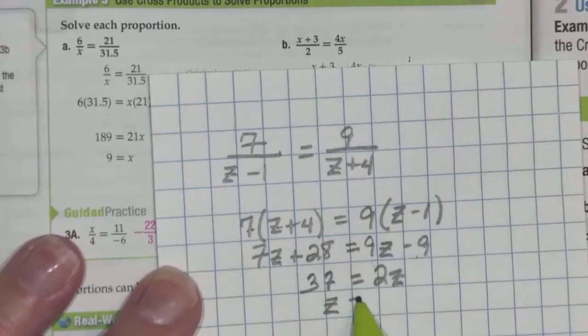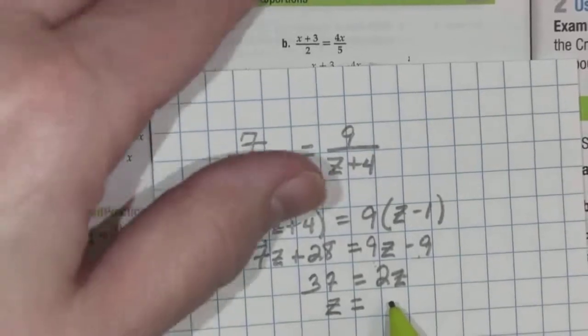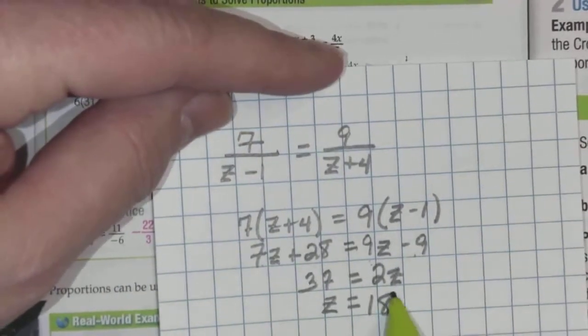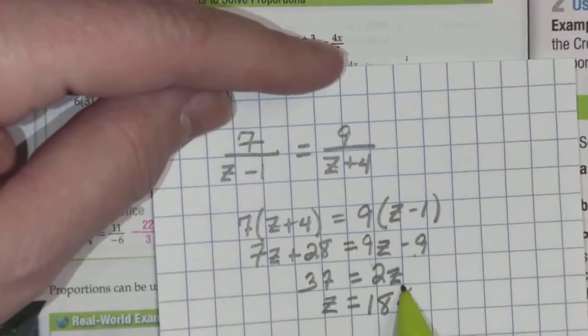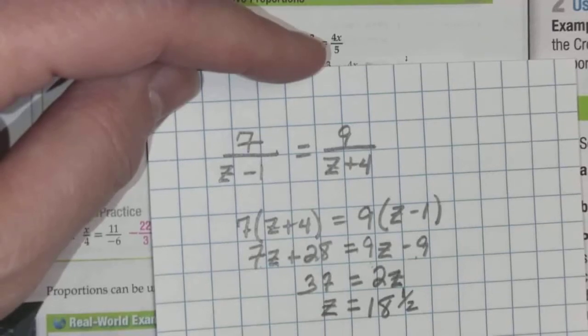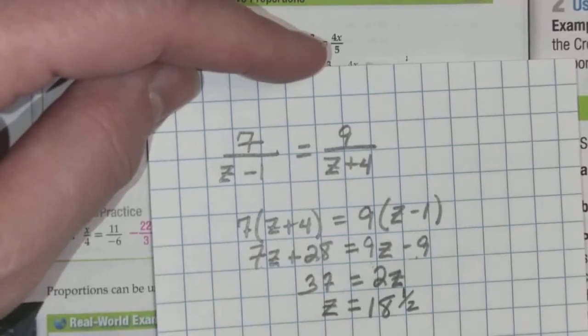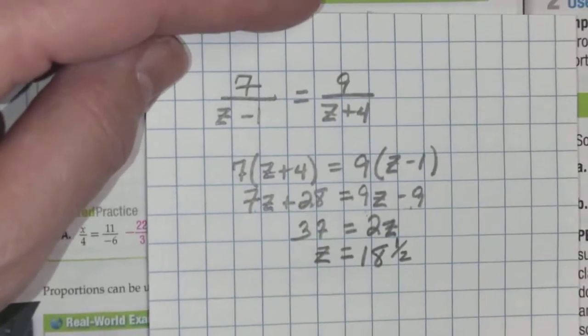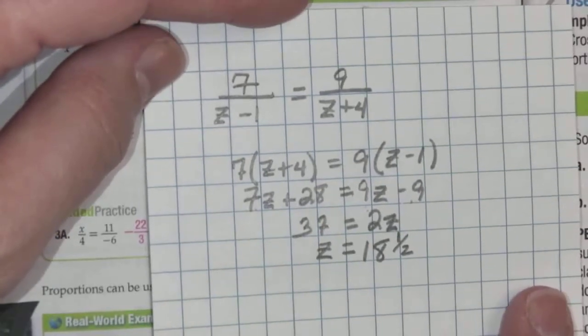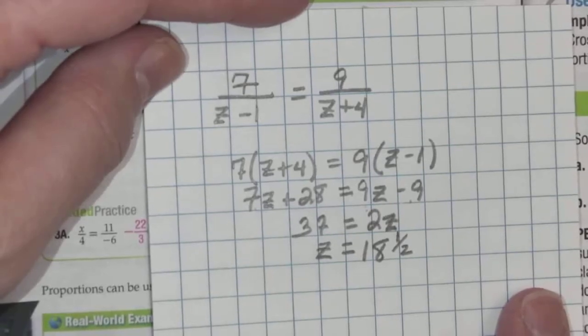So z is going to be what, folks? What is half of 37? 18 and a half, or 18.5. Either way you want to write it, it's totally fine. Did everybody get 18 and a half? If you did not, I would love to help you out, okay? Look up here at my work, and I will walk through the steps in case you did not get it correct. Grant, did you get 18 and a half?